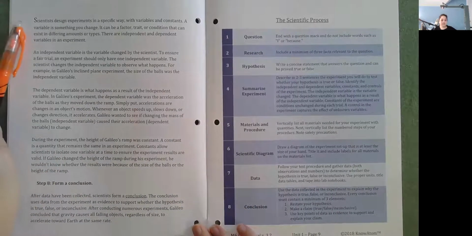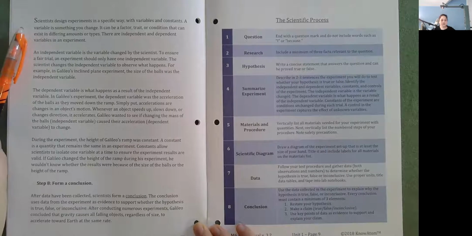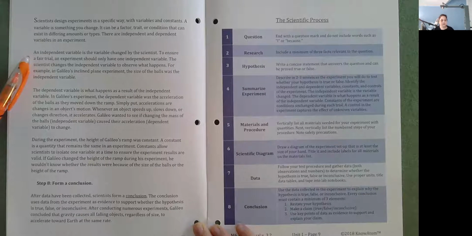Scientists design experiments in a specific way with variables and constants. A variable is something you change. It can be a factor, trait, or condition that can exist in differing amounts or types. There are independent and dependent variables in an experiment. An independent variable is the variable changed by the scientist. To ensure a fair trial, an experiment should only have one independent variable.